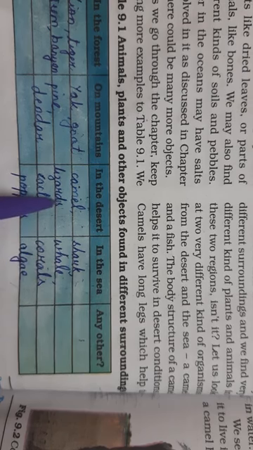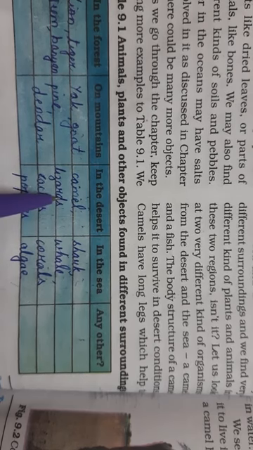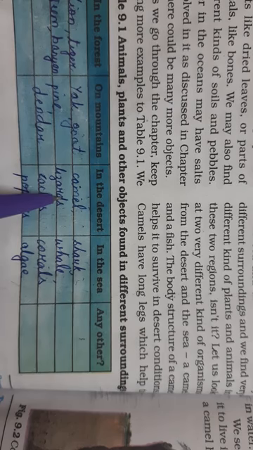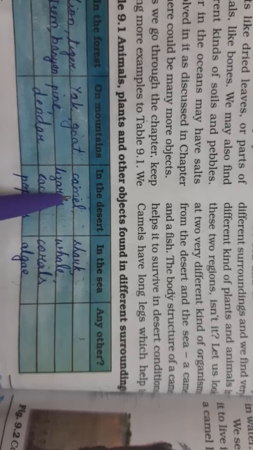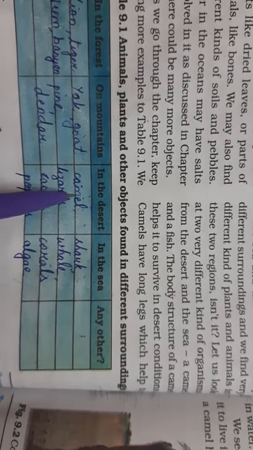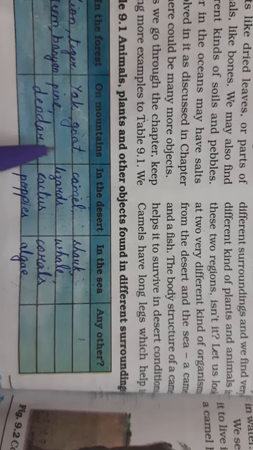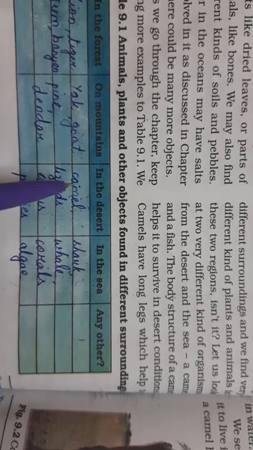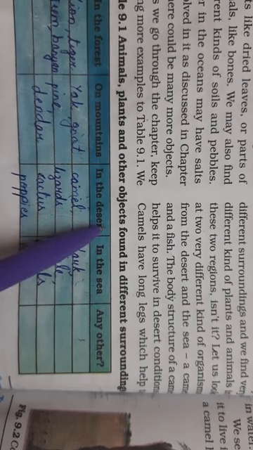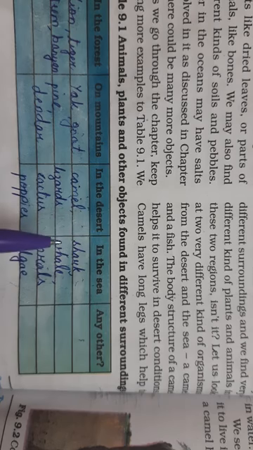Now, if you take the desert animals, there is very little water available. It is very hot during the daytime and extremely cold at night. And how do the animals breathe? These animals which live in the desert breathe the air from the surroundings, the air which is present in the surroundings.